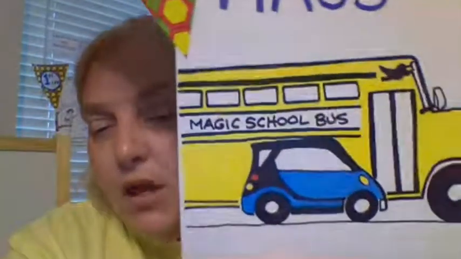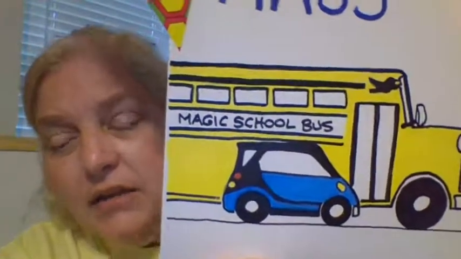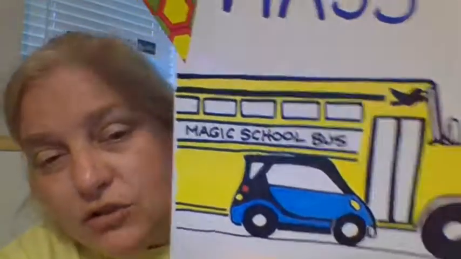Now, once these two vehicles get moving, it's going to take a lot more force to make that school bus stop than it will to make the smart car stop. This is where mass also comes into play. Something that has a lot more mass is harder to stop. All right? You need more force to make it stop.